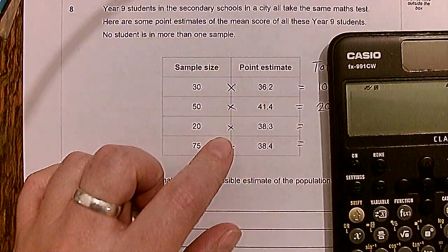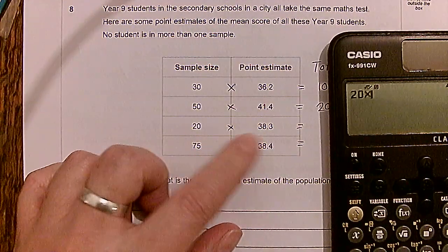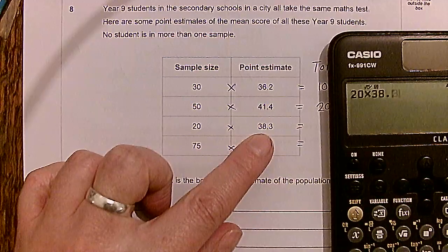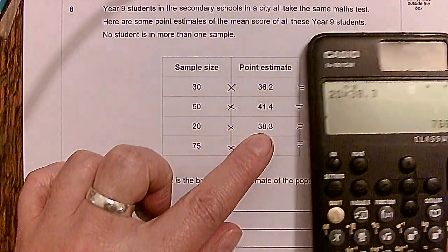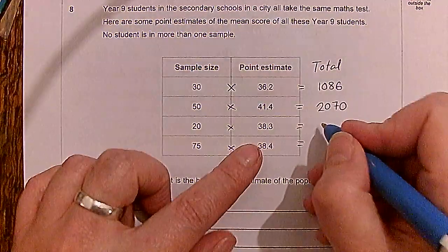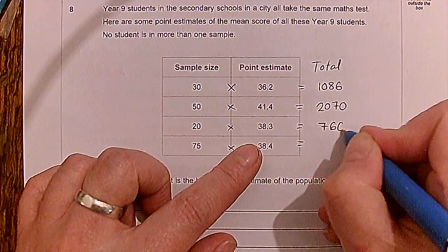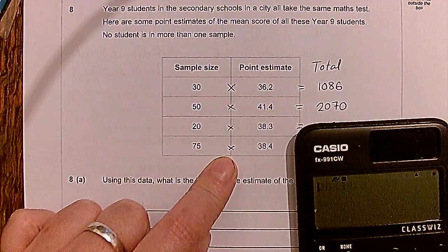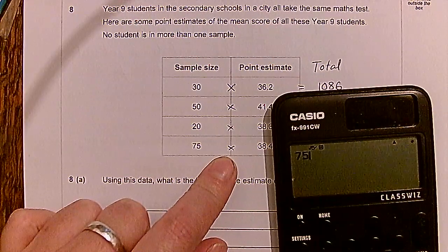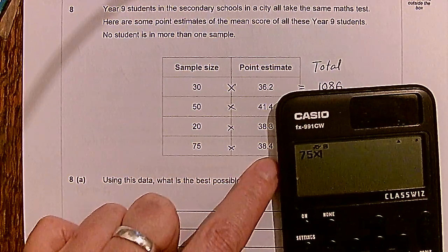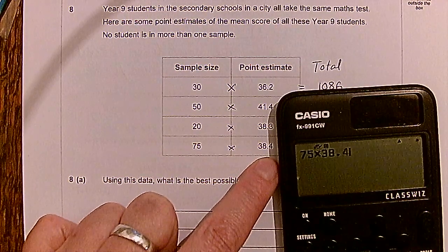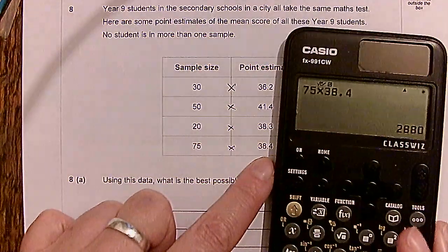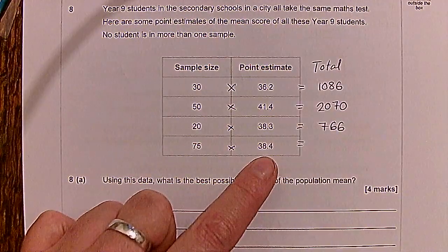These 20 students altogether 766 marks. These 75 students altogether 2,880 marks.